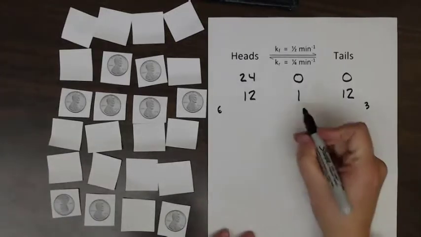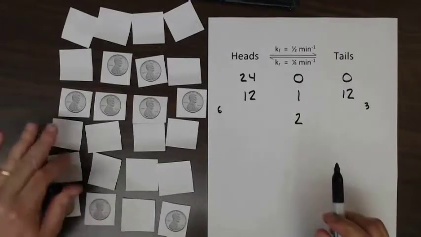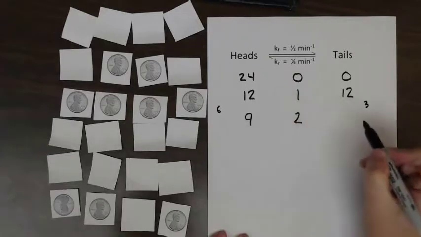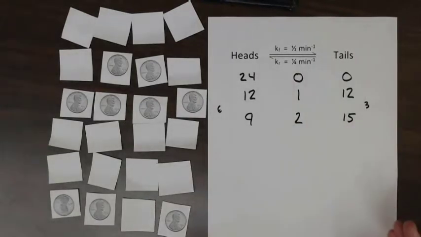So now, after 2 minutes of the process, how many heads do we have? 1, 2, 3, 4, 5, 6, 7, 8, 9. We've got 9 heads and 15 tails. Notice they always add up to 24 because we have 24 coins.